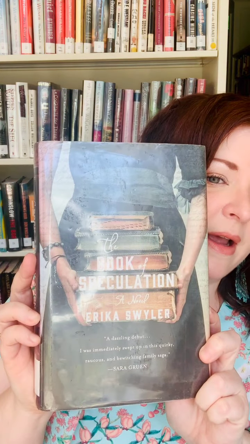And then lastly, one that I connected with very deeply, The Book of Speculation by Erica Swyler. This one features not only a female lead, but a librarian female lead. It takes place on the North Shore of Long Island, near the water. Many of these are near the water. There are a lot of really interesting twists and turns. The Book of Speculation is actually a log book from a traveling circus, and there's a family connection and a lot of delving into history, and the librarian being the main character, of course, sold me on it.